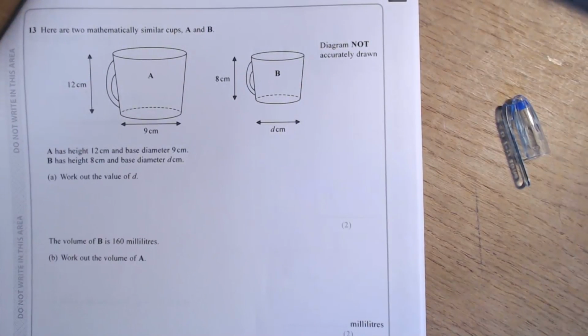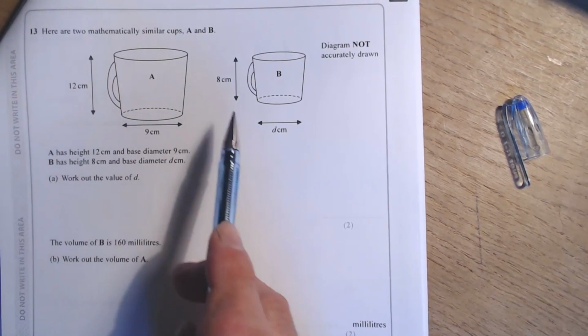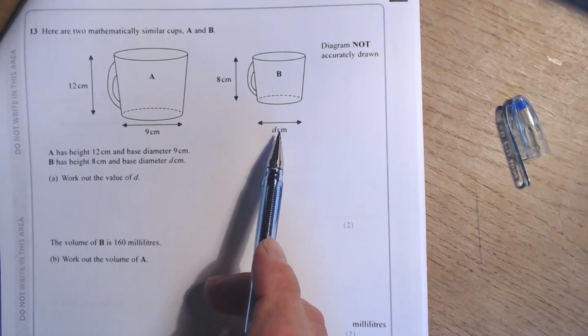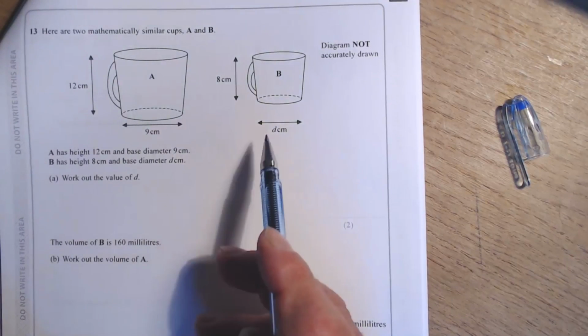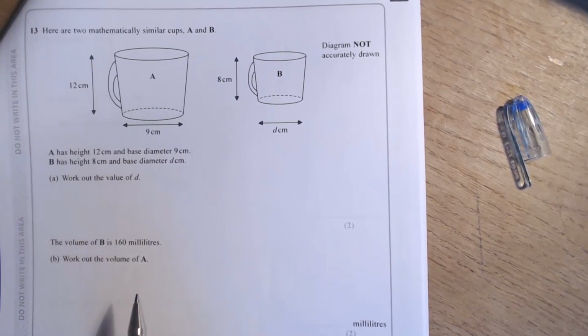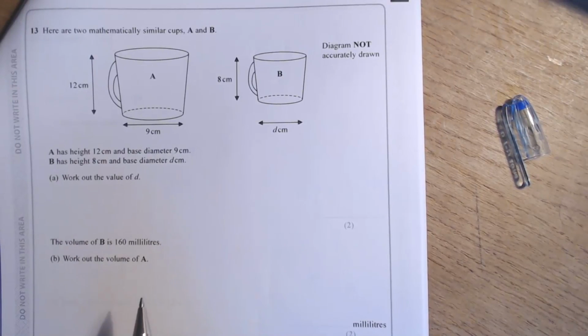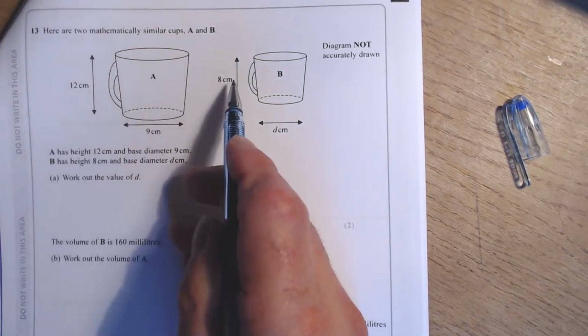Okay, so we're told that A has a height of 12 centimeters and a base diameter of 9, and B has a height of 8 and a base of D. Work out the value of D. So we're purely working in lengths at the moment, so that's easy enough. We've got a length ratio.